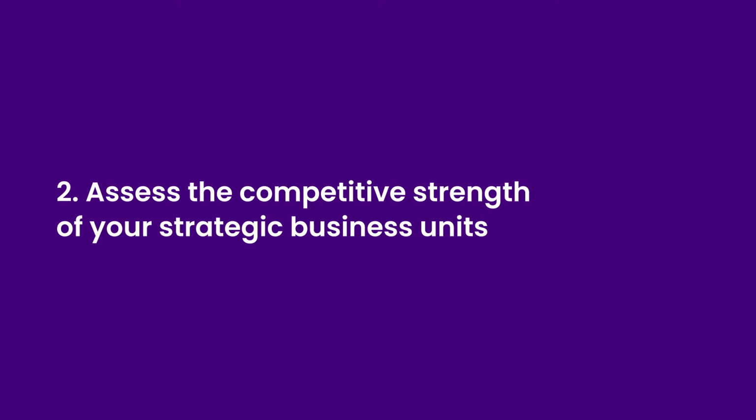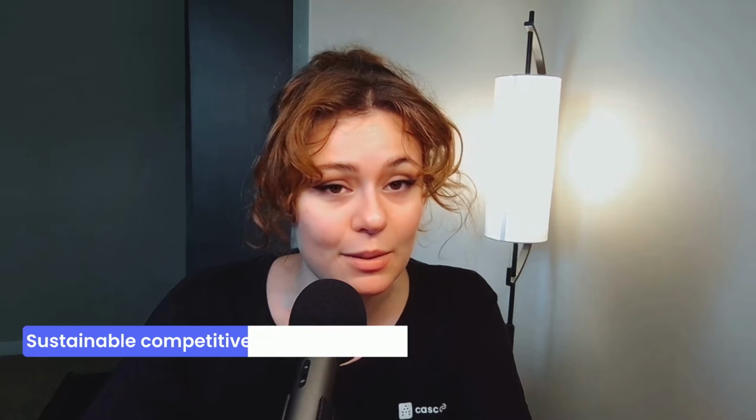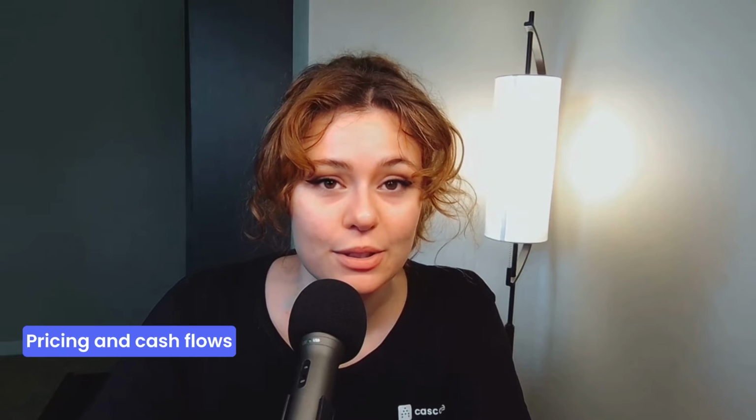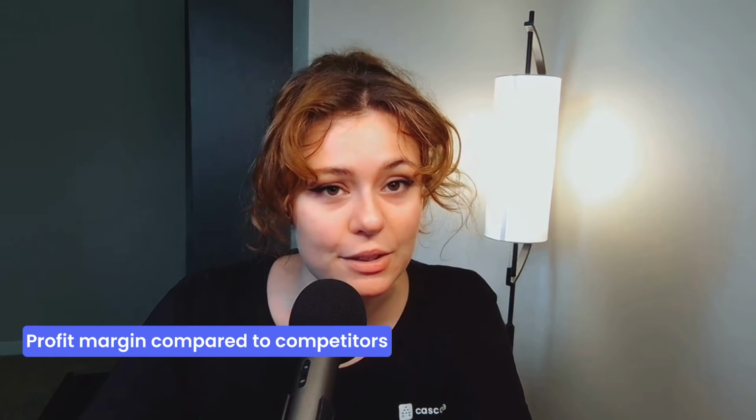Next, assess the competitive strength of your strategic business units. Evaluate each SBU's competitive position by considering factors such as sustainable competitive advantages, brand equity, customer loyalty, market share, internal competencies, strength of the value chain, production capacity, product lines, pricing and cash flows, and profit margin compared to competitors.